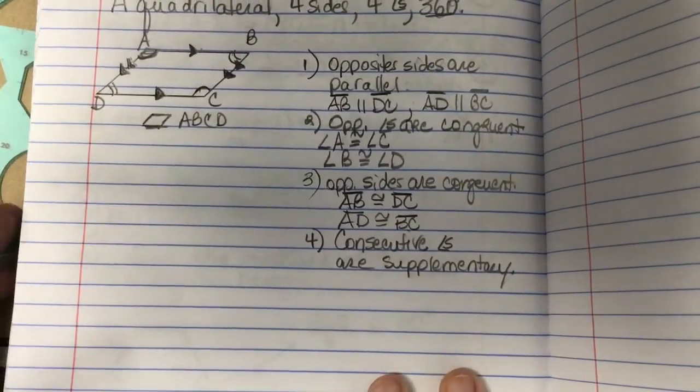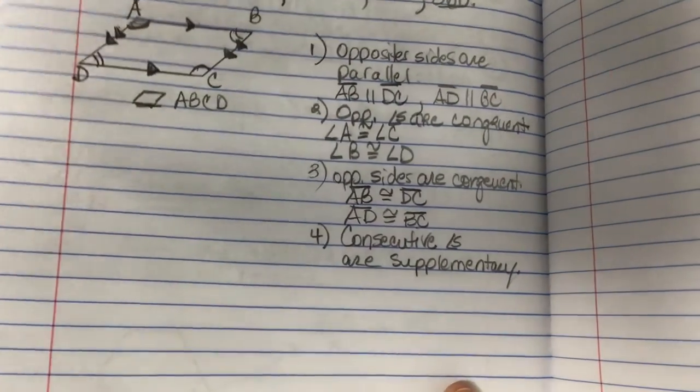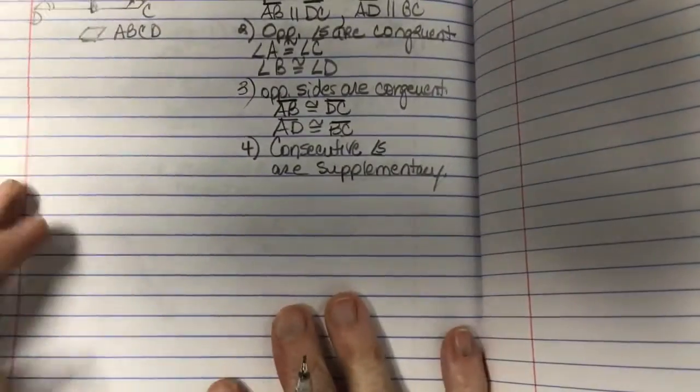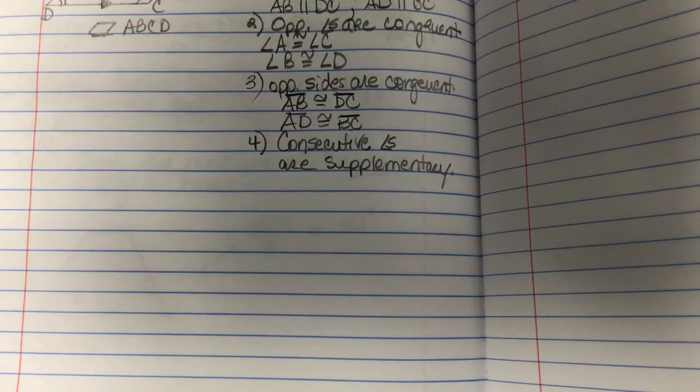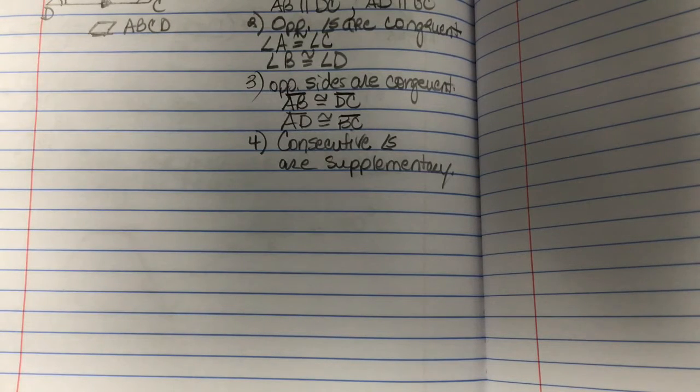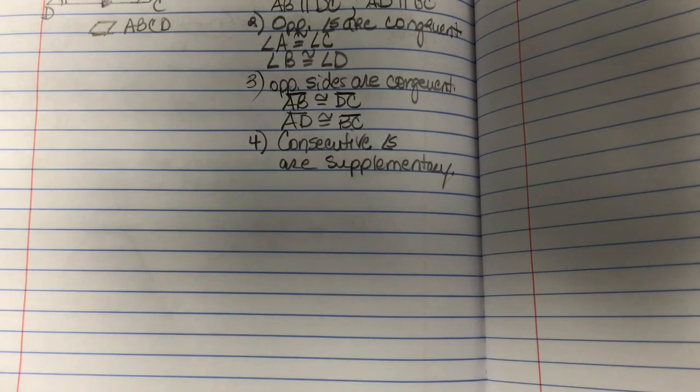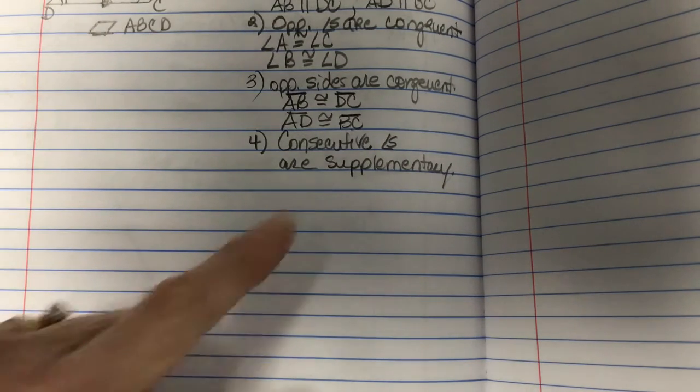Now, do you remember what supplementary means? If you're looking it up, it's probably lesson 6. It's the angle pairs. It's way back. Is that lesson 6, angle pairs? The sum equals 180. You got it. The sum equals 180. Now, consecutive means side together.